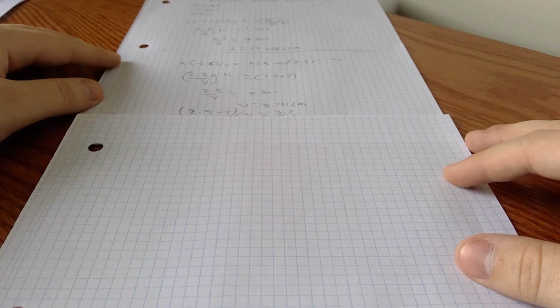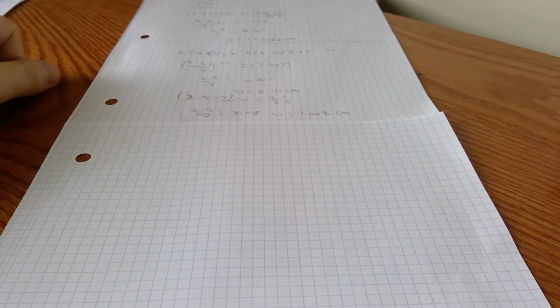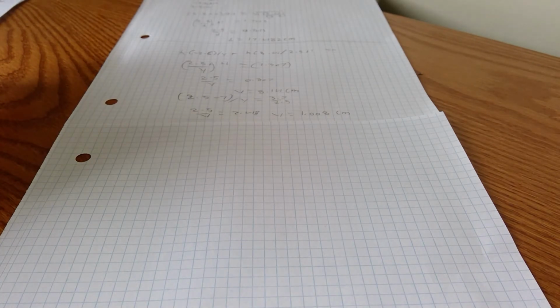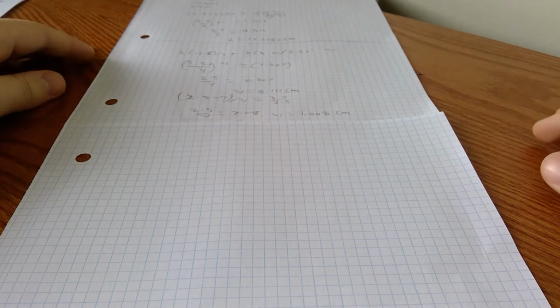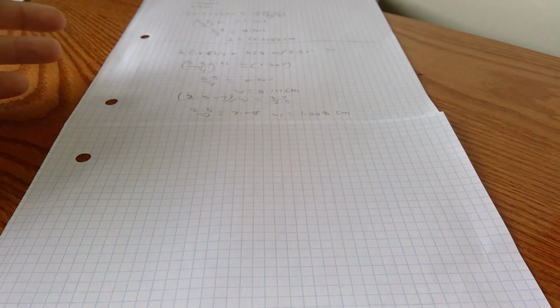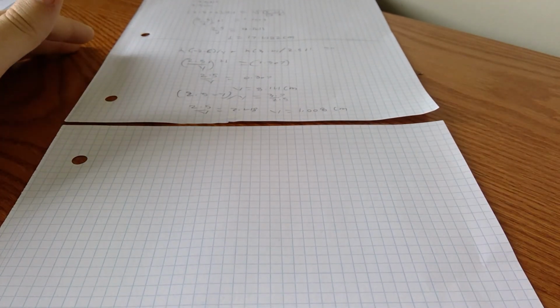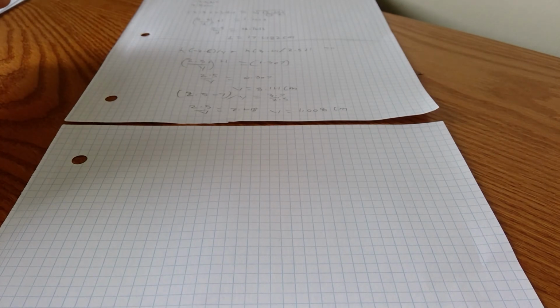And because of that, later you'll have 2.5 minus y again divided by y equals 3.4 over 2.6, and then 2.5 divided by y equals 2.48, and you divide those, and you get y equals 1.008 centimeters for that.